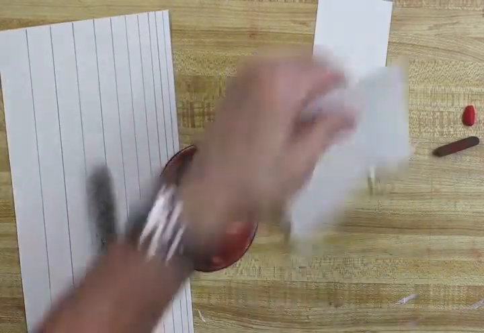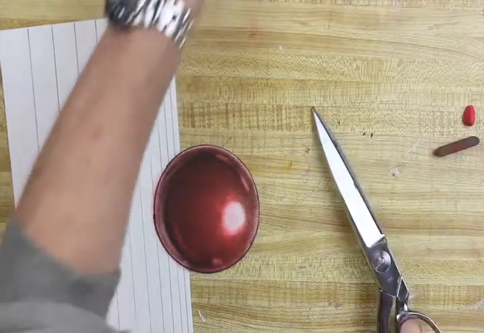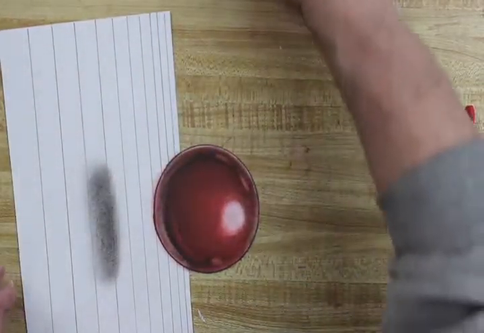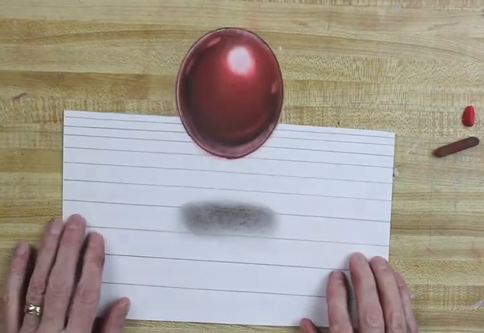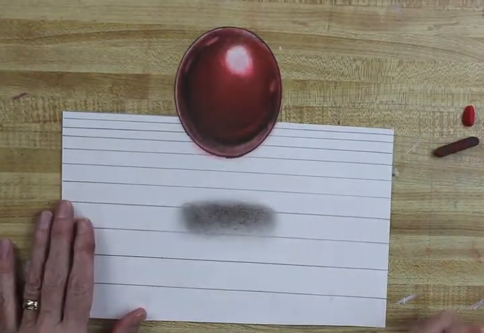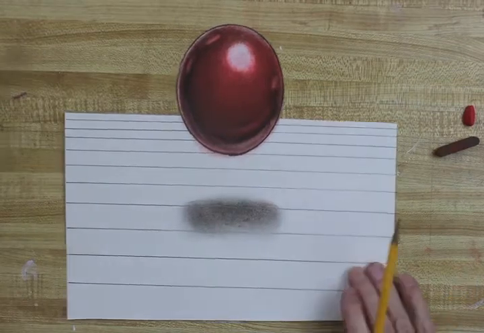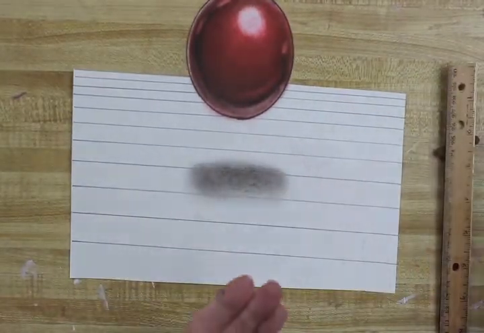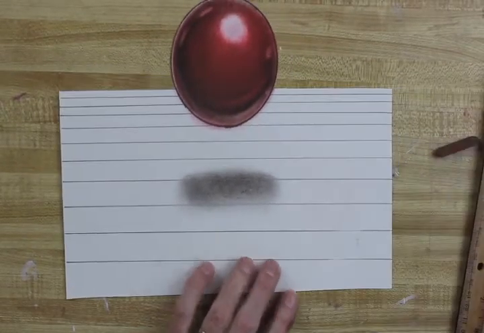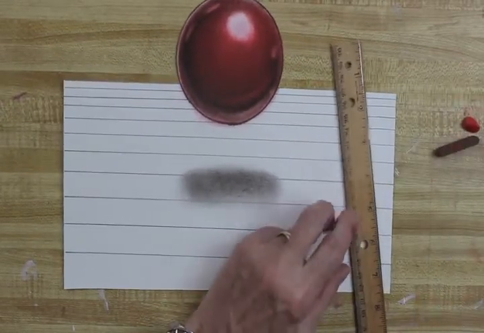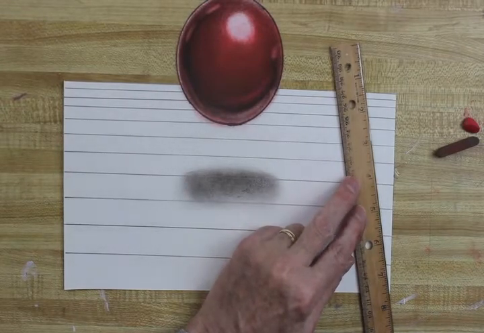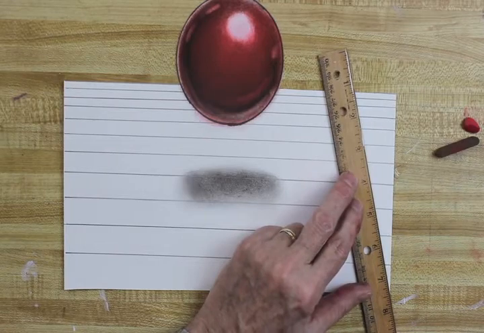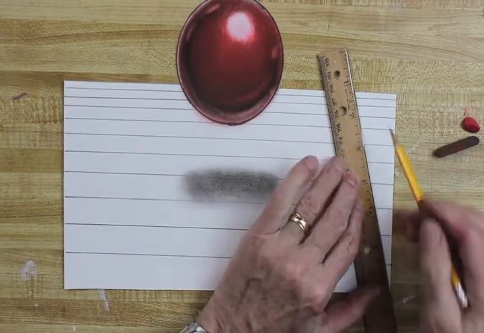Okay, one more thing that we're going to do now. This part really helps a lot, and we're kind of going to be increasing the illusion by making our paper appear that it gets smaller in the distance. What I'm going to do is take my ruler and line it up on this bottom corner and think of an angle here. I'm going to angle it back a bit, like that.